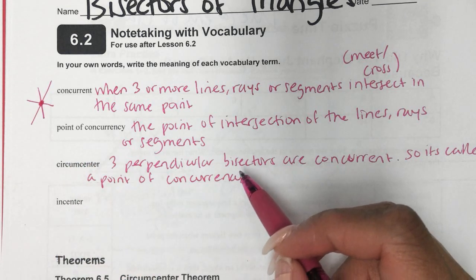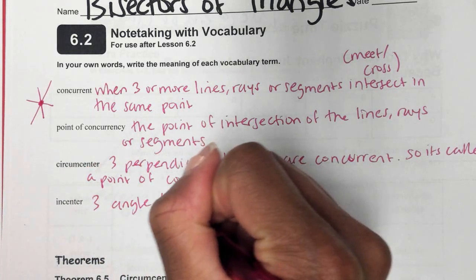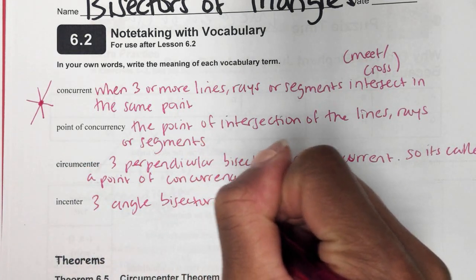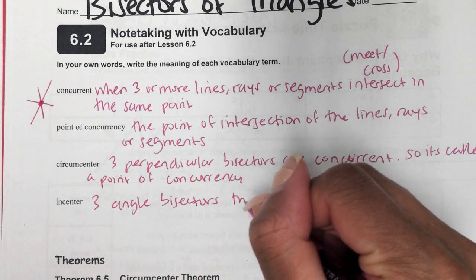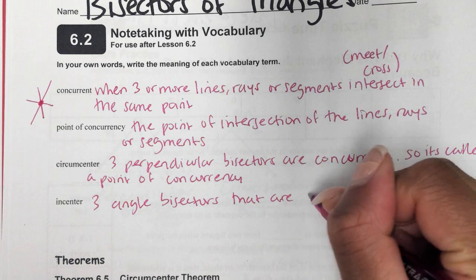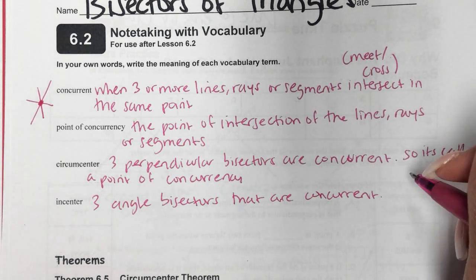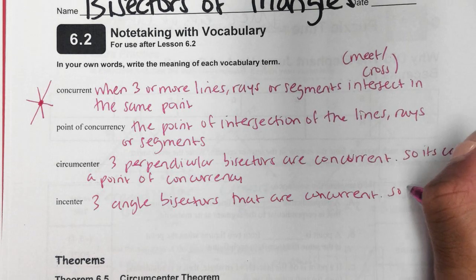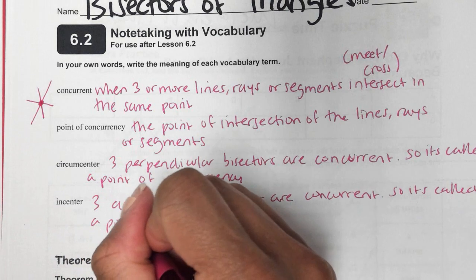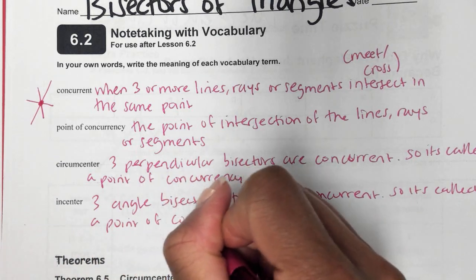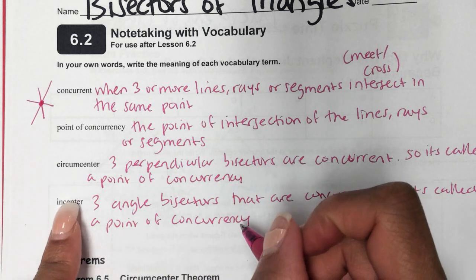For an incenter, this is where I have three angle bisectors that are concurrent. So it's called a point of concurrency, but this point of concurrency is called the incenter.